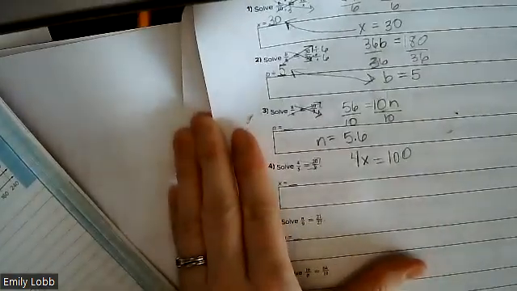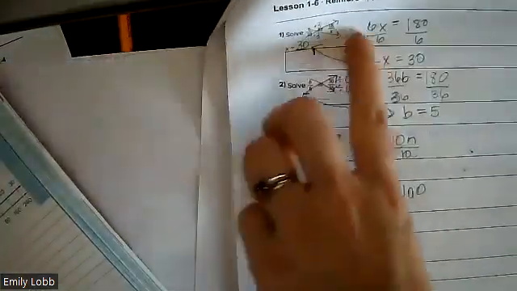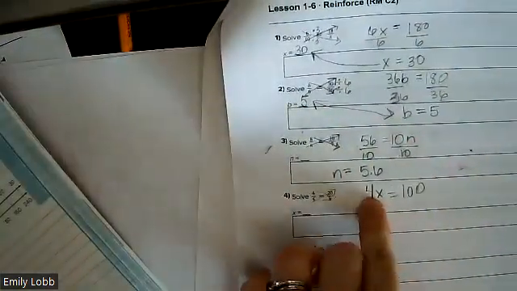Let's look at our examples. Here, I divided by 6. Here, I divided by 36. Here, I divided by 10. What am I dividing this by? In each of these, we divided by the number in front of the letter. So what am I dividing by here? 4.